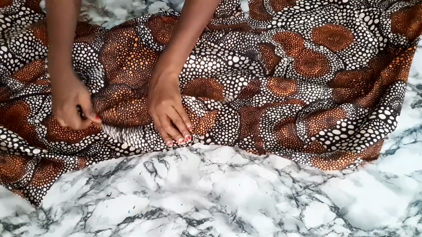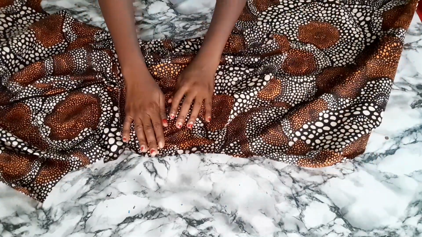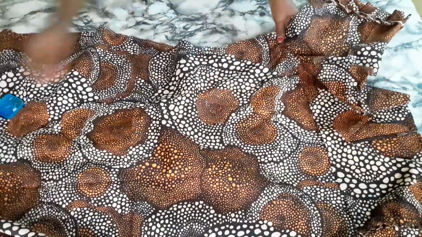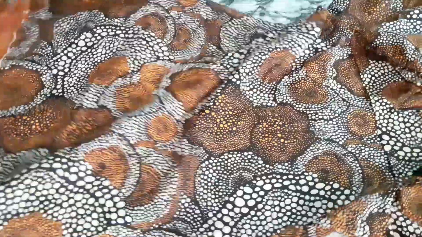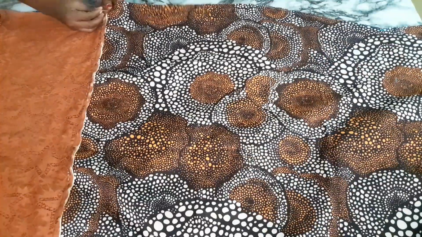So at the center of the shoulder part, I'm going to match it with the notch, and then I'm going to be fixing the sleeve on this side and the second side. So I'm done fixing the sleeve. I'm just going to pin it together, the front to the back part.